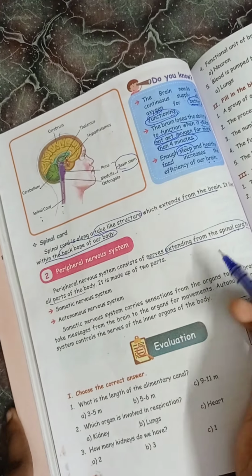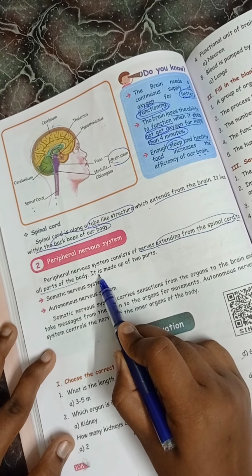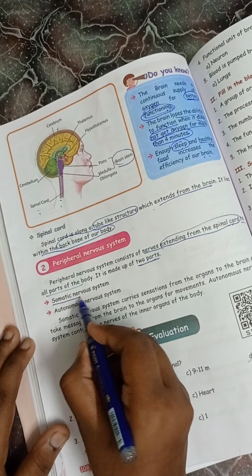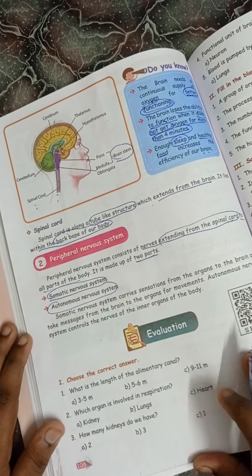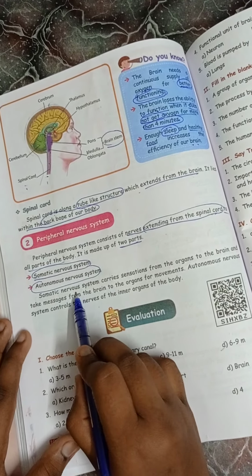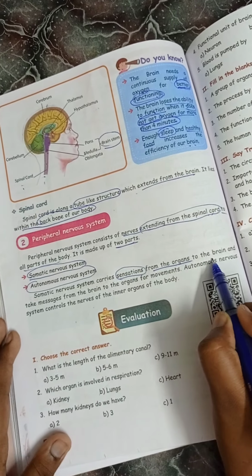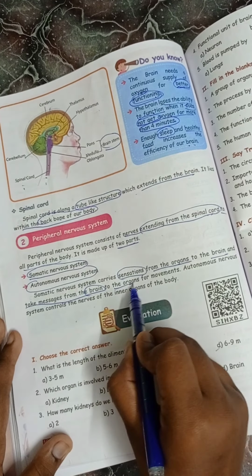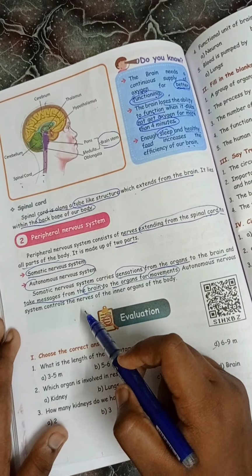Now we will see the peripheral nervous system. It is made up of 2 parts. What are they? The somatic nervous system and the autonomous nervous system. The somatic nervous system carries sensation from the organs to the brain and takes messages from the brain to the organs for movement.